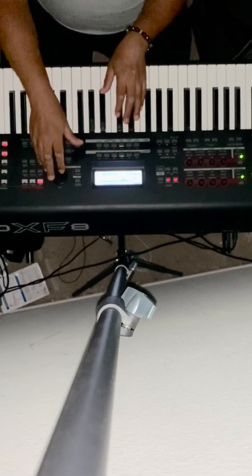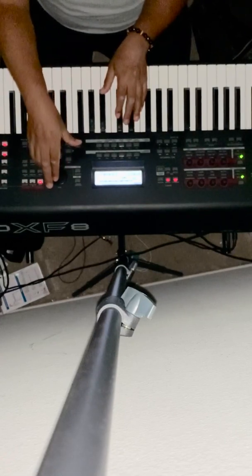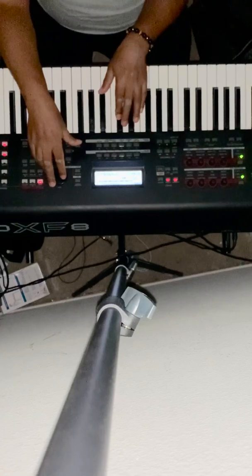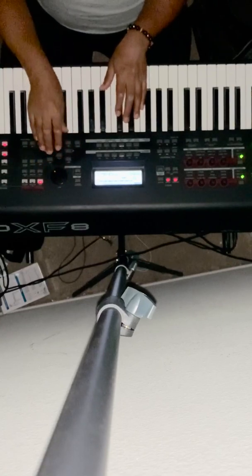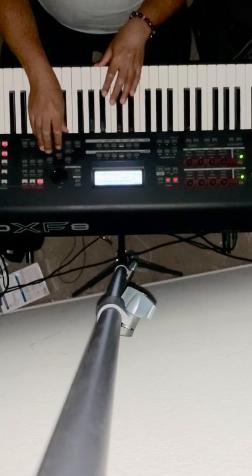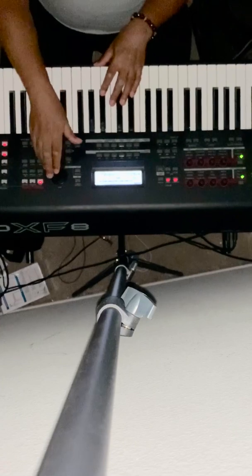Okay, if I change level 2 for the Decay2, okay, and I believe there's a release here.